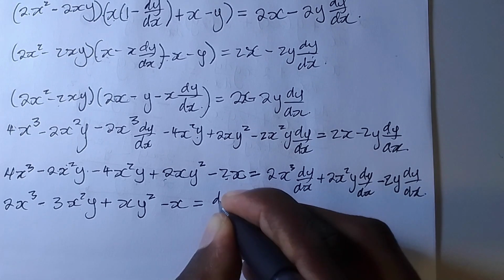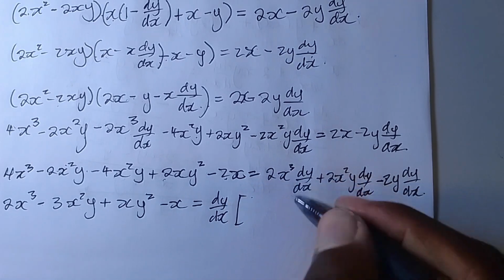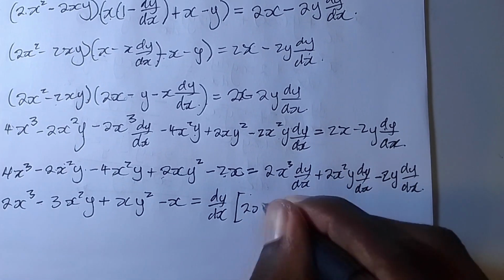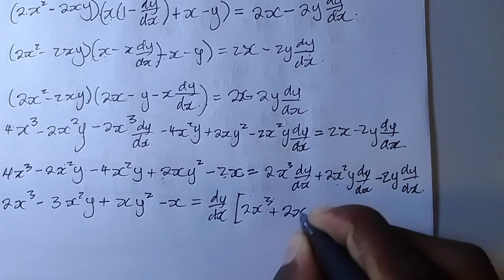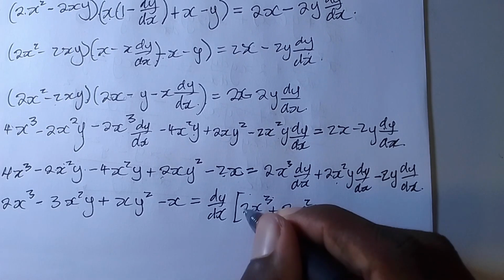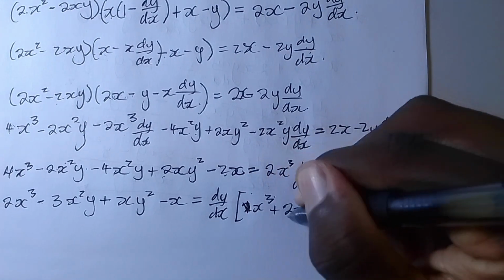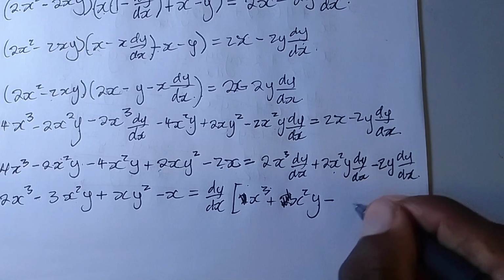We take out dy on dx as a common factor. Here we'll be left with 2x cubed. Here we'll be left with 2x squared y. Here we'll be left with minus, oh shoot, look at me, no twos, minus y.